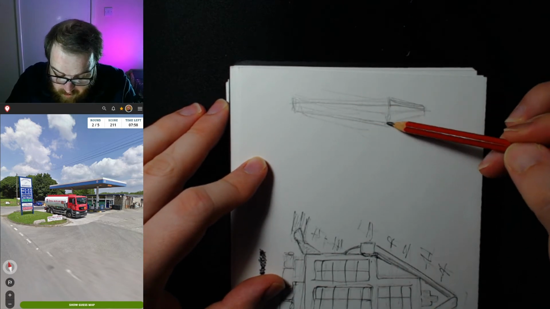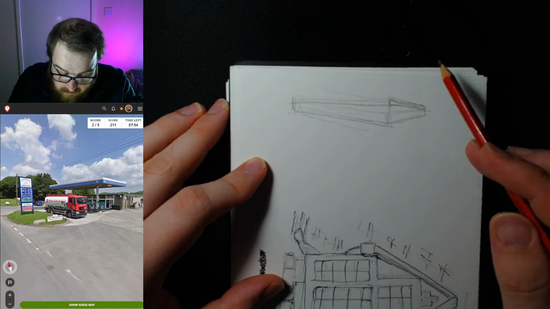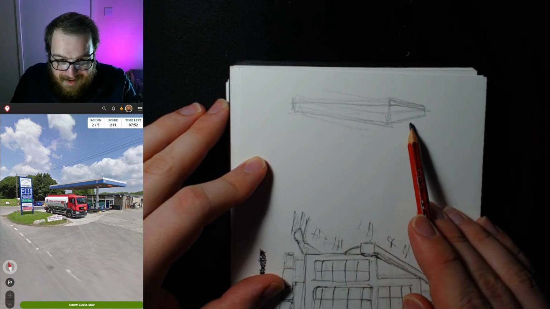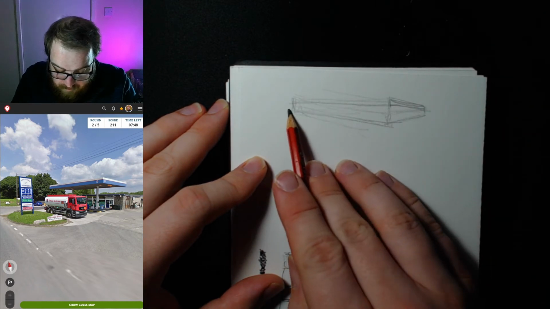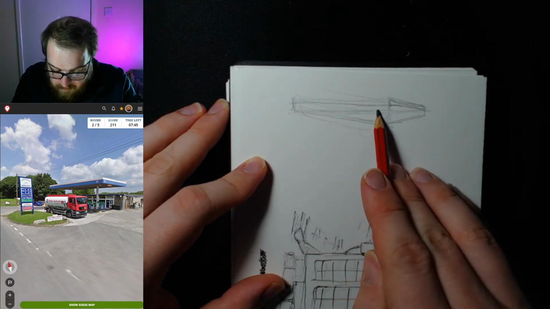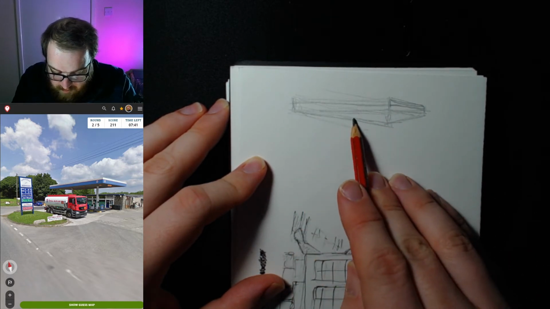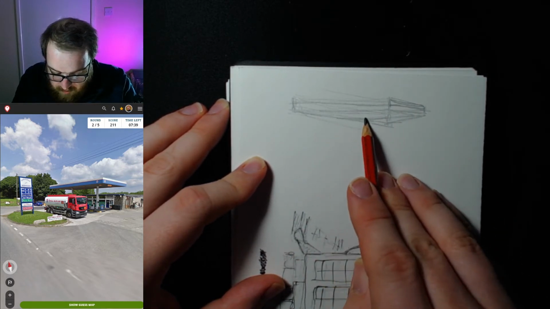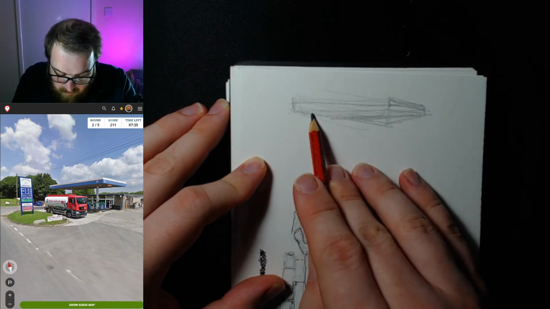It's got 2 posts coming down, so we've already, again, messed up our perspective. Oh well. Perhaps we try and fix it. So it's going to be more like that, and then we can see the underside.